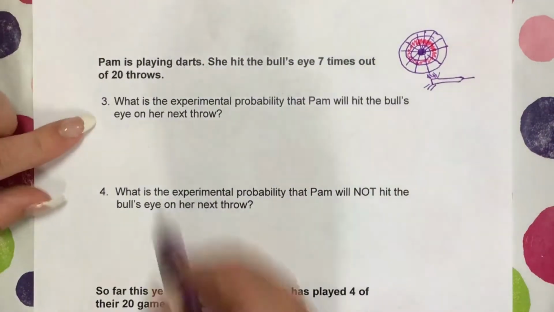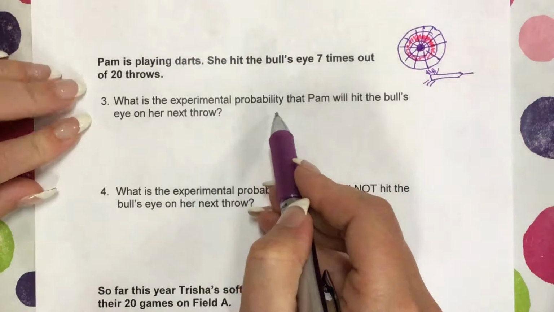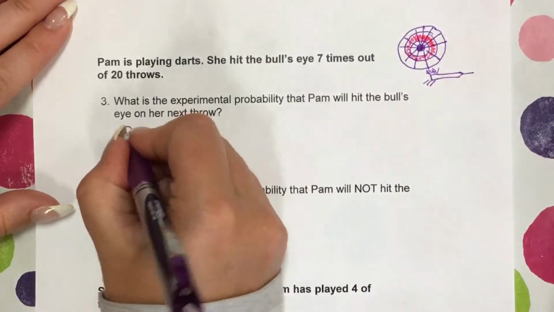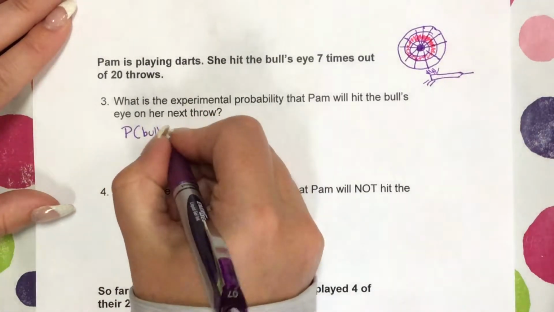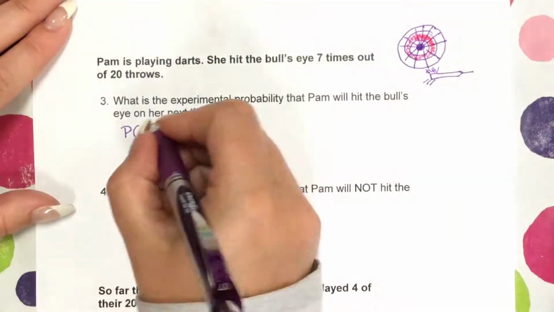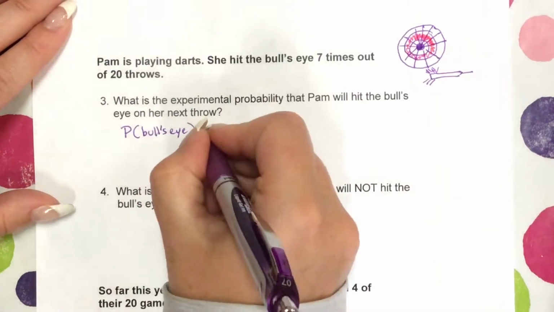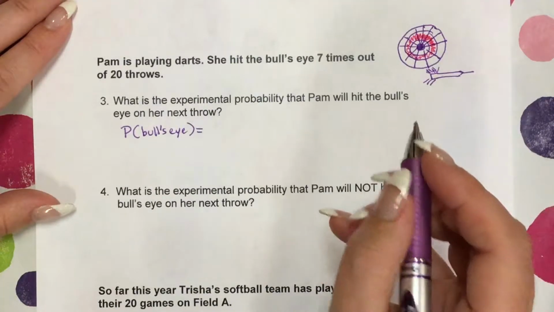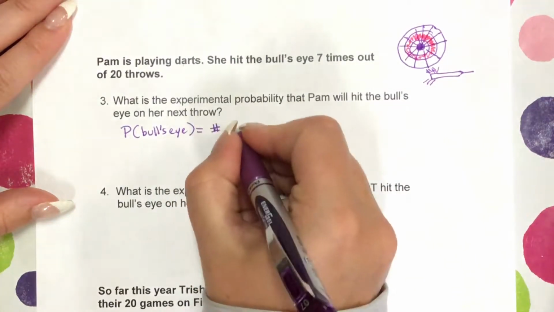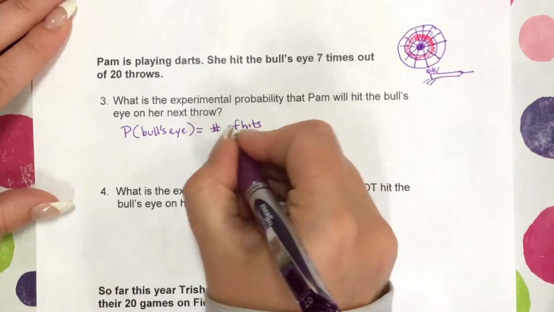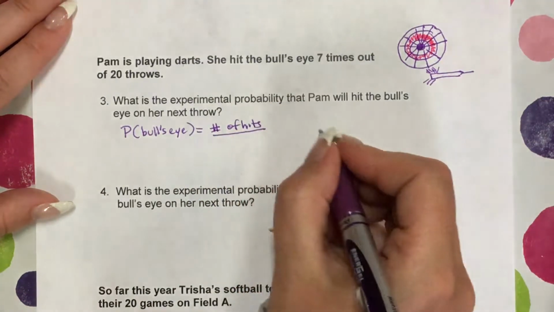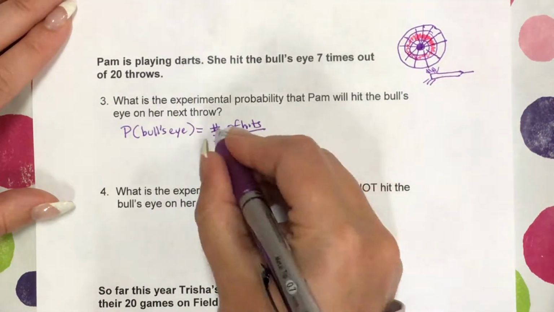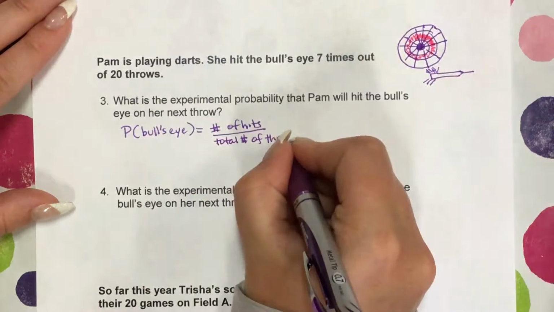Yeah, okay, so let's see. What is the experimental probability that Pam will hit the bullseye on her next throw? Okay, so we're going to say the probability of a bullseye would equal the number of hits over the total number of throws.